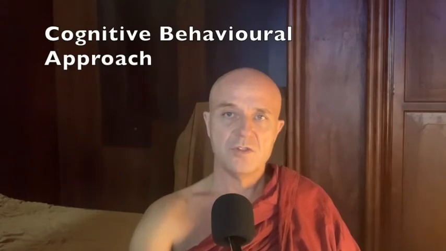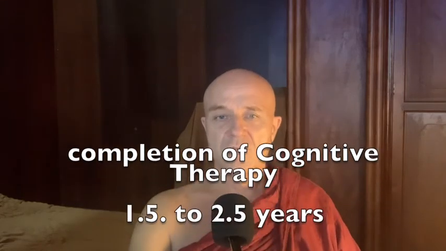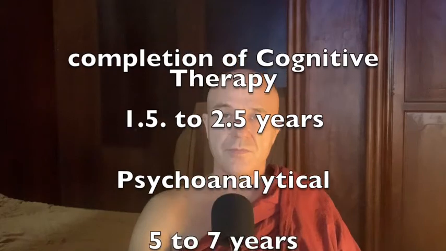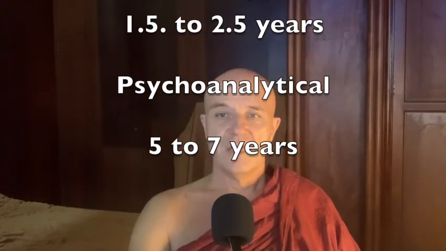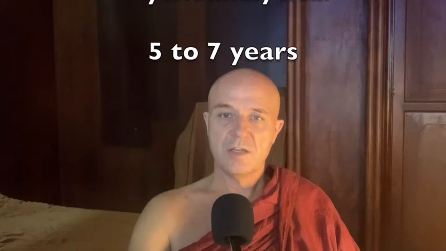Cognitive behavioral approach. According to Beck et al., 1990, the cognitive therapy approach has significant advantages over other approaches in the treatment of patients with borderline personality disorders. Basically, completion of cognitive therapy is possible in 1.5 to 2.5 years, as compared with psychoanalytically oriented therapies, which typically require 5 to 7 years (Masterson, 1981).